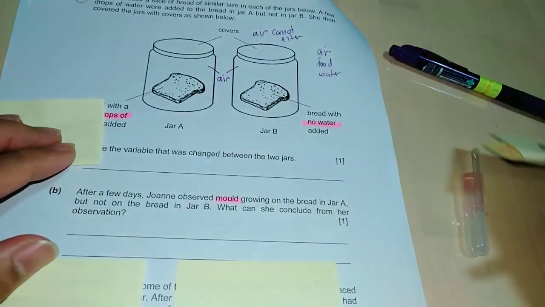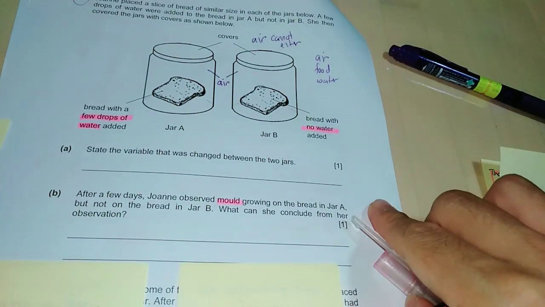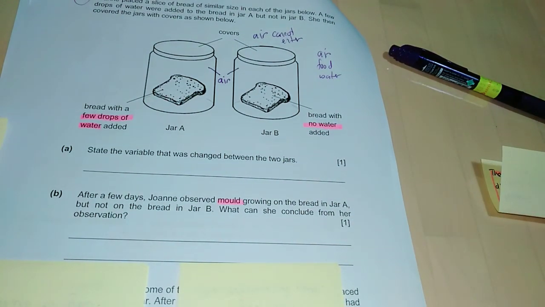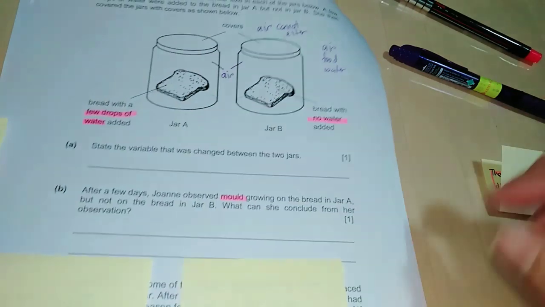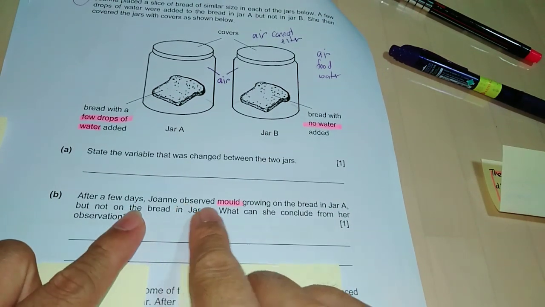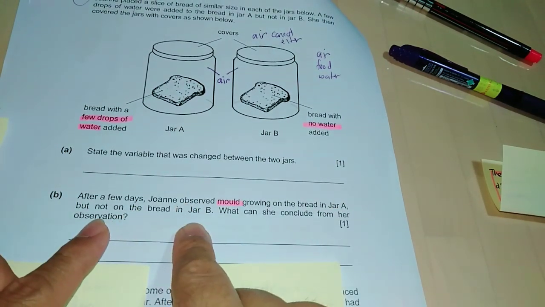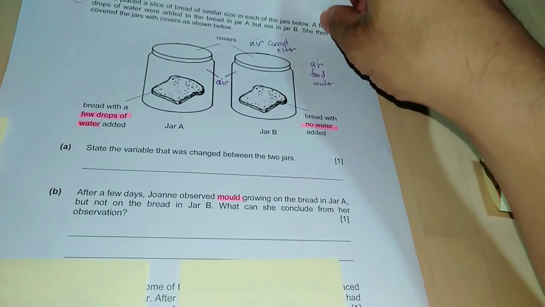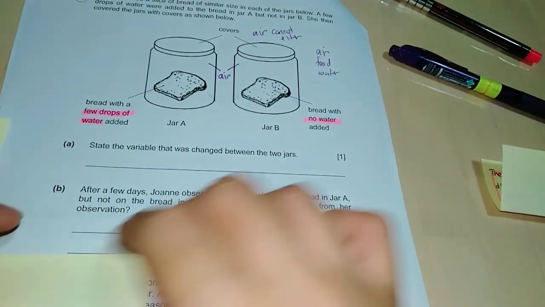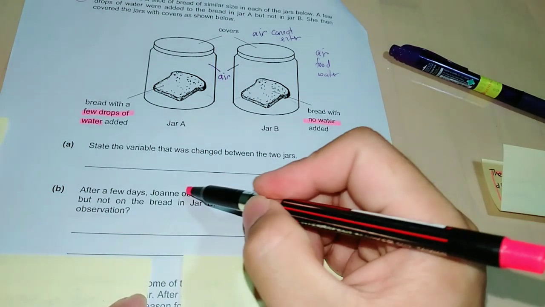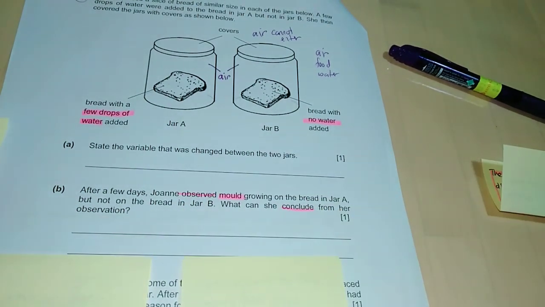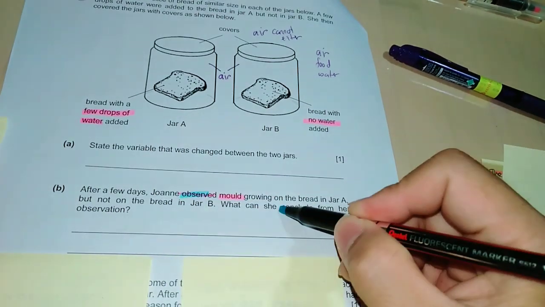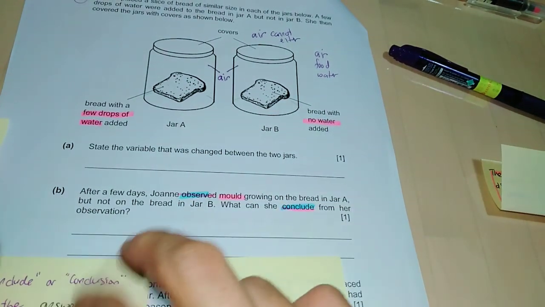After a few days, Joanne observed mold growing on the bread in jar A, but not on the bread in jar B. So this evidence, this observation, is given to you. What can she conclude from her observation? Now we see some words here such as observe and conclude. These words have special meaning in the language of science. So what do they mean?